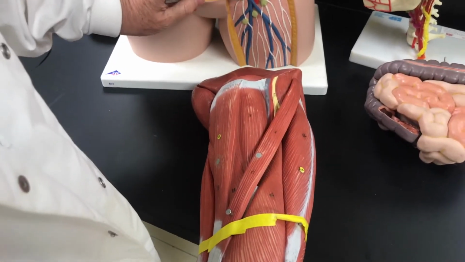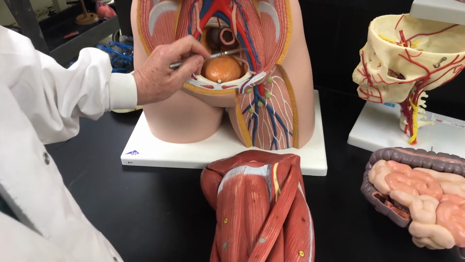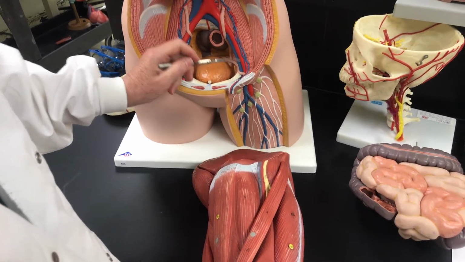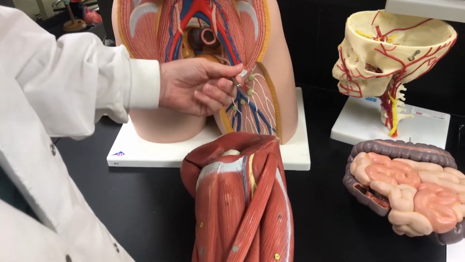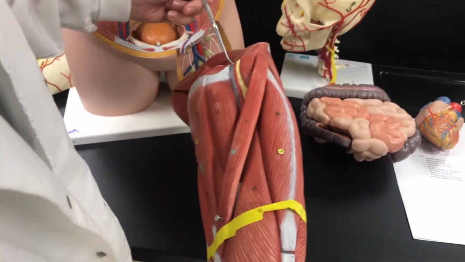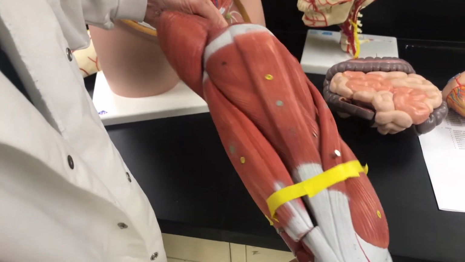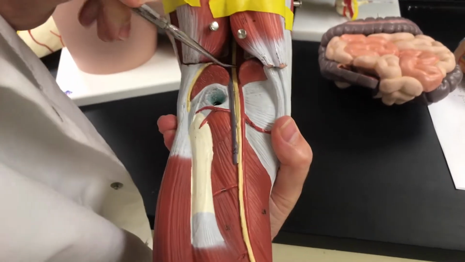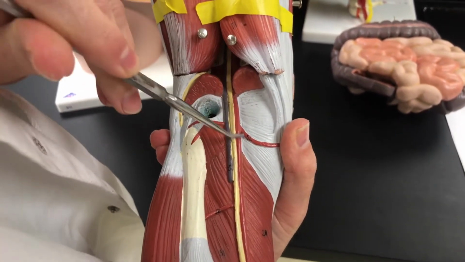All right, so we said the femoral artery is coming off of the left, in this case, the left common iliac. No, the left external iliac. It's going to come into here. So here's our leg model, and we're going to come down here. This would be the femoral artery. If we flip the leg over, you're going to see coming behind the knee, here's an artery here. This is the popliteal artery.